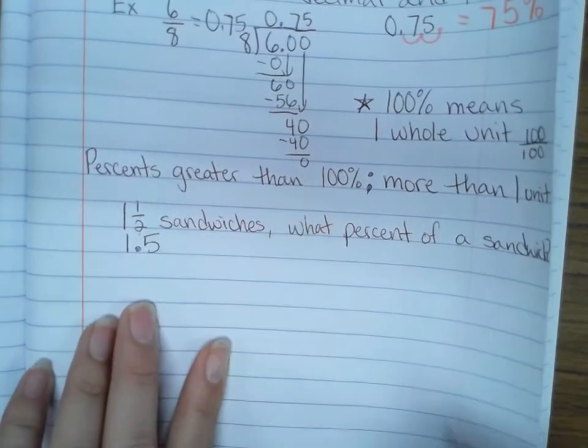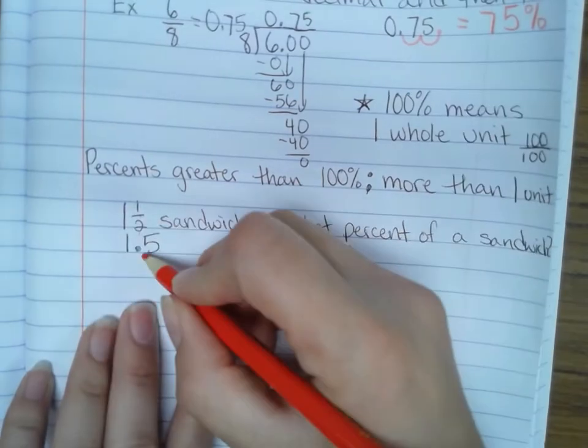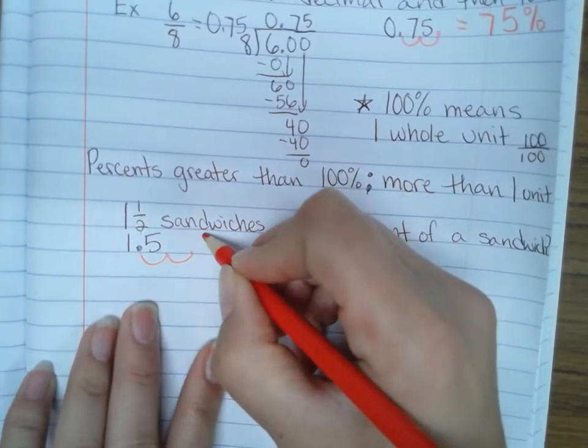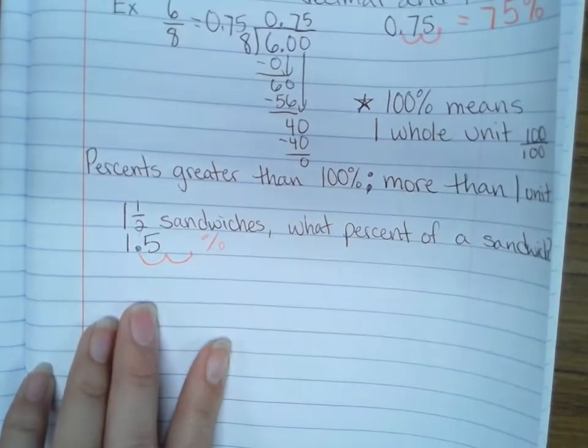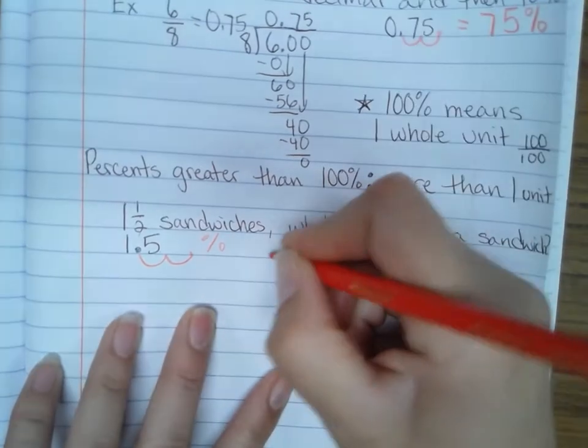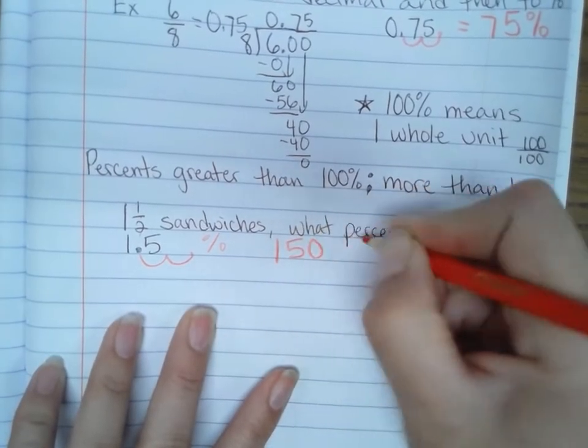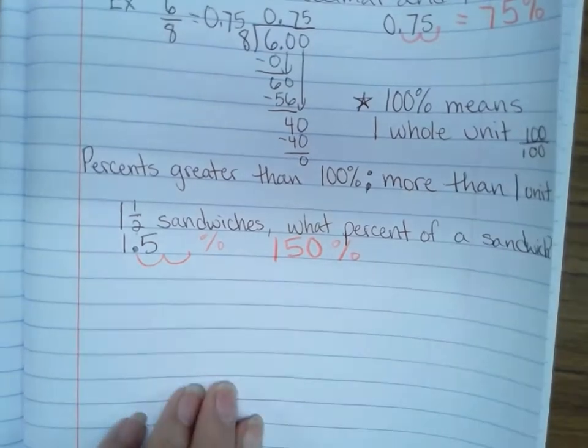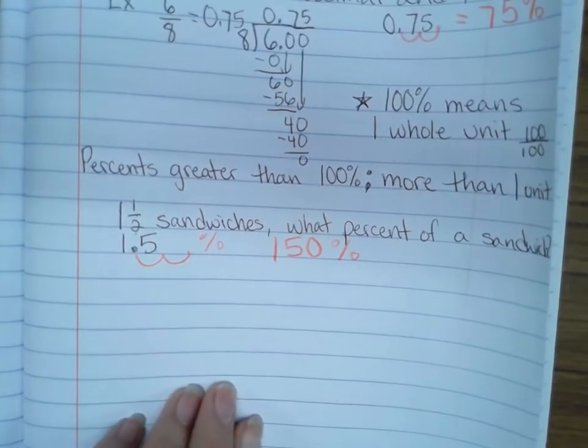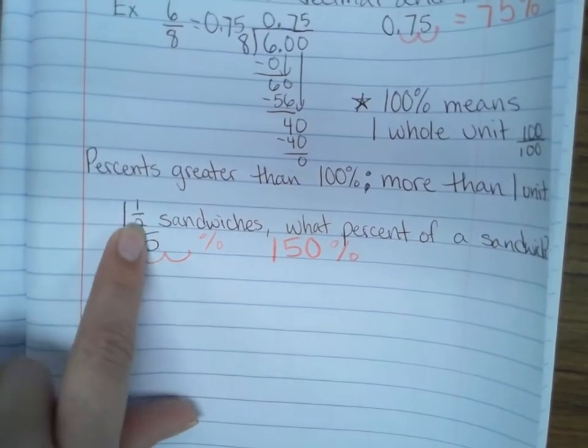How do I know that? If I move the decimal 2 times and put on a percent, then I have 150% of a sandwich, because I have 1 whole sandwich and 50% more.